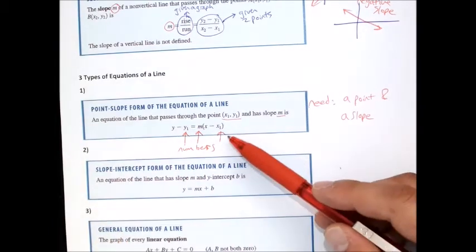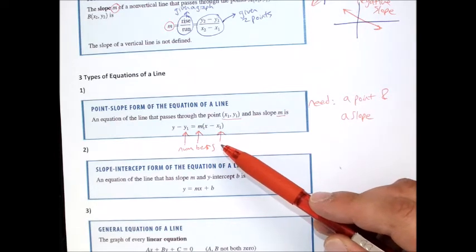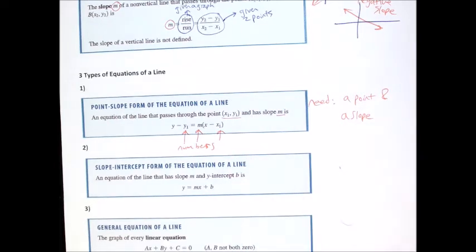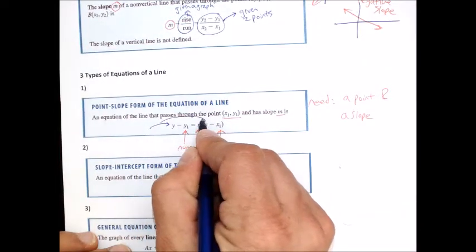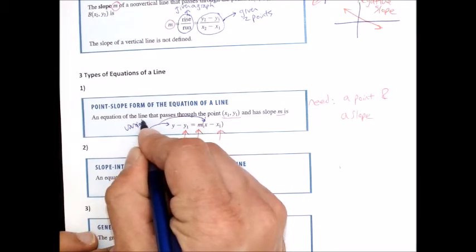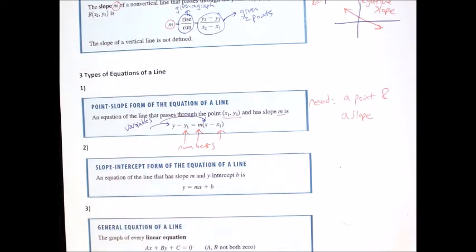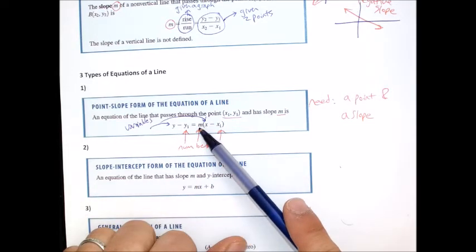Everything else in that equation, the things that I'm not pointing to, are variables. So the y and the x here, those 2 things are going to be variables. And so that one's super easy. If you have a point and a slope, you just put them right into the positions that you need them. You put the single point right there, and then you put the slope right there, and then that's it.